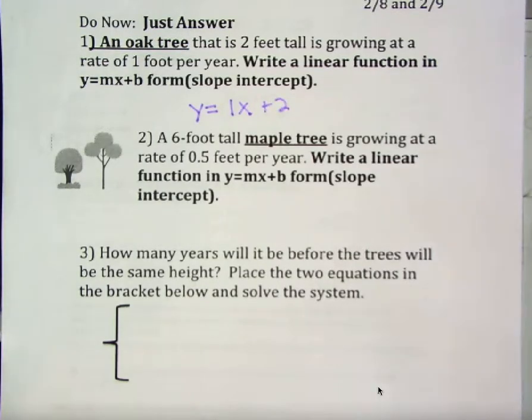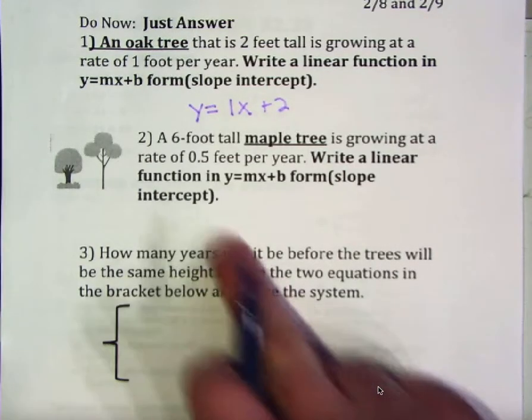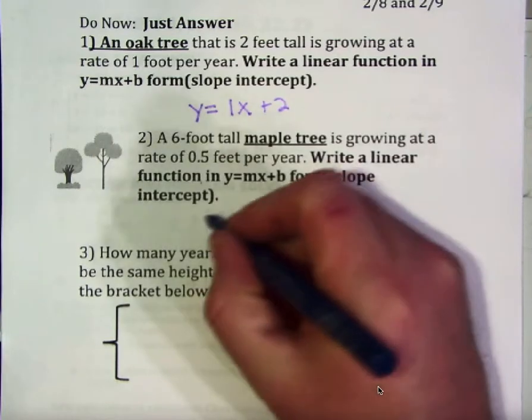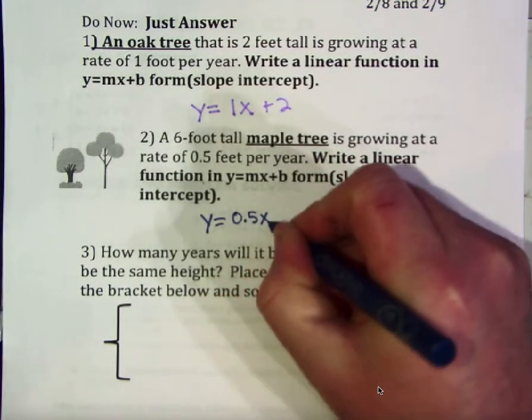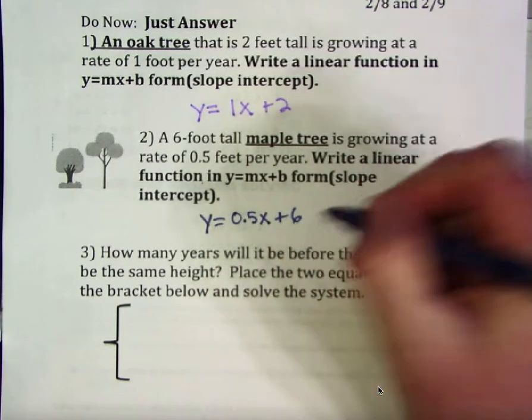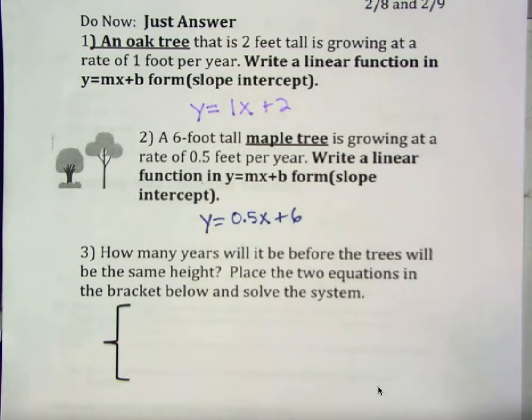Sweet. A 6 foot tall maple tree is growing at a rate of 0.5 feet per year, or half a foot per year. Write a linear function in y equals mx plus b. And here again we have a constant rate and a starting point. So y equals 0.5x, and we start with 6. Cool. Those are the 2 equations. One of our standards this year is you writing equations from word problems. I'm trying to step you through it to help you learn the idea.